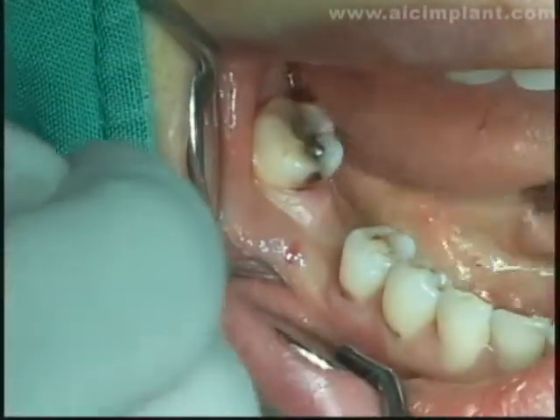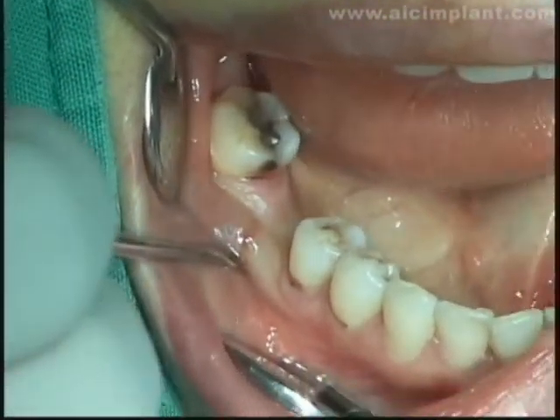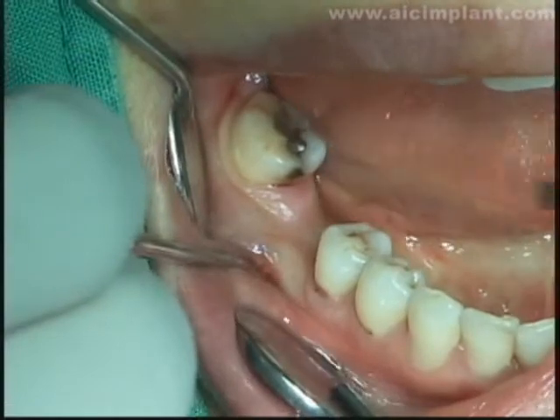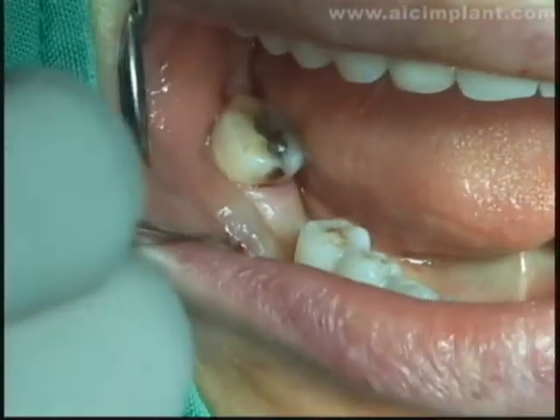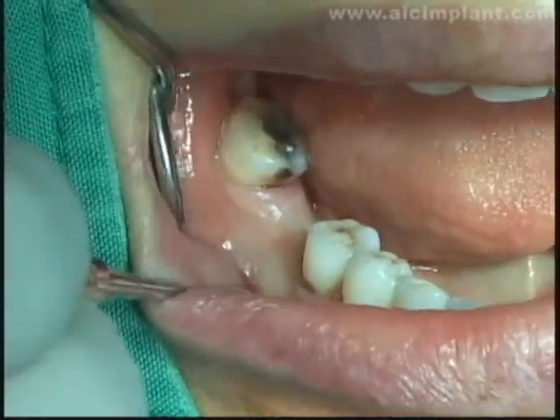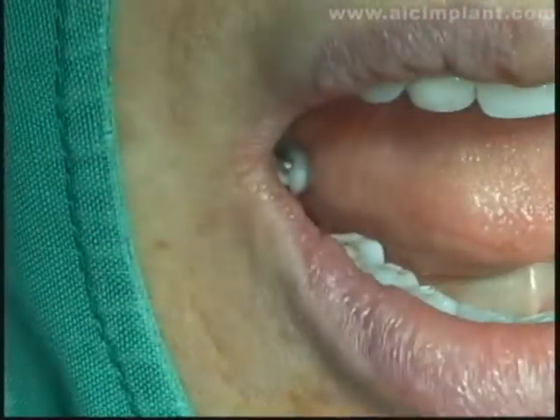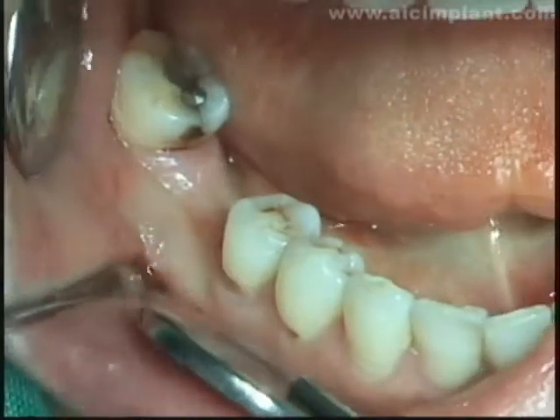The mucogingival junction is approximately here. The amount of attached gingiva has more margins. We can try flapless surgery under these conditions, but the gingiva on the buccal side is insufficient. Thus, we shall go with the conventional method.